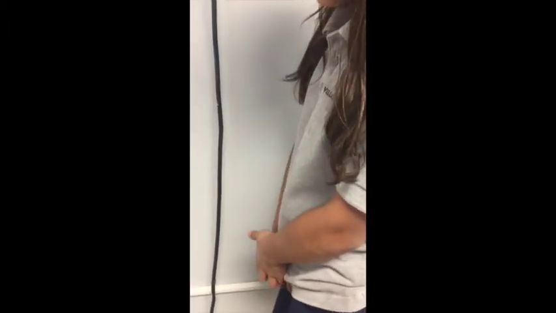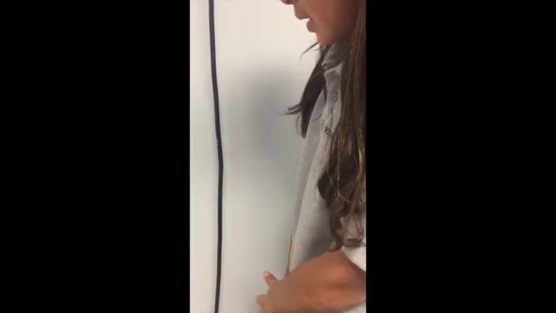Do you like flexible seating? Yeah. How come? I like it because you get to choose what you want every time. What's your favorite spot to sit? I don't have one. You like them all? Mhm. Do you have a spot that you don't work well at? No.